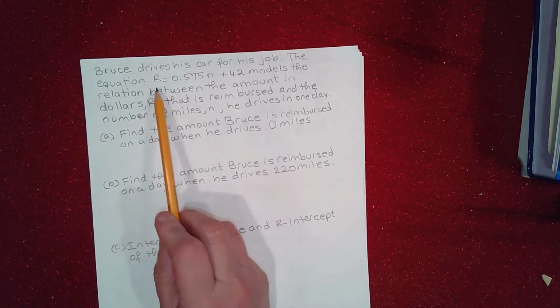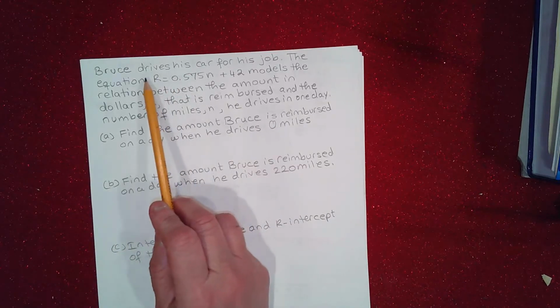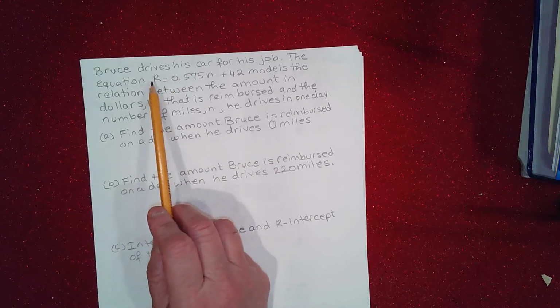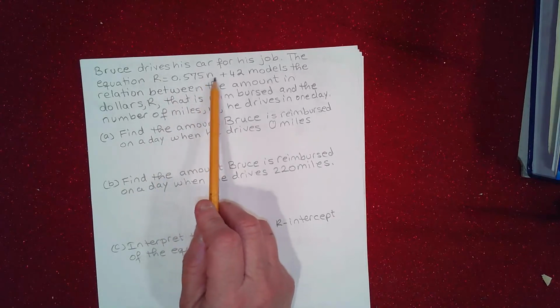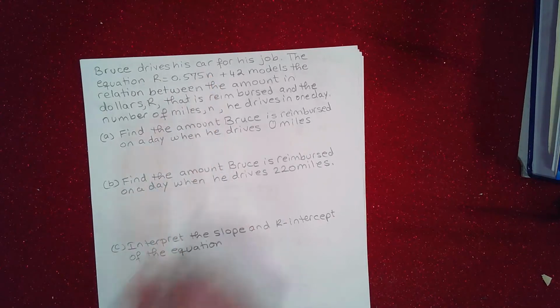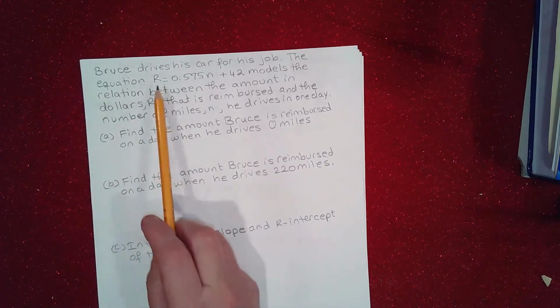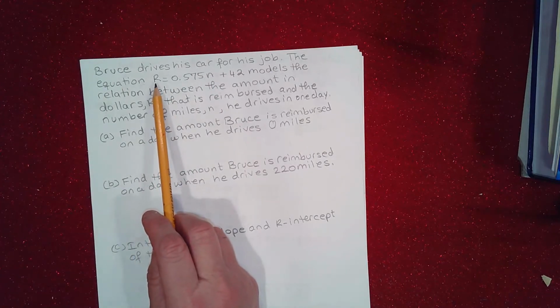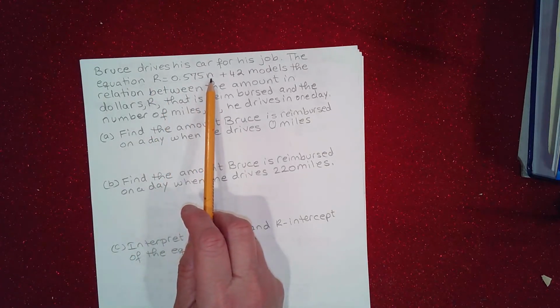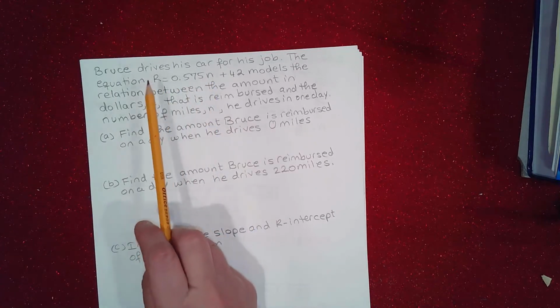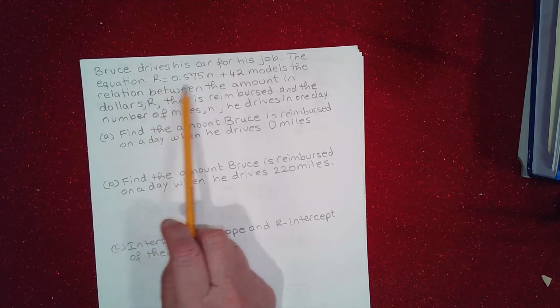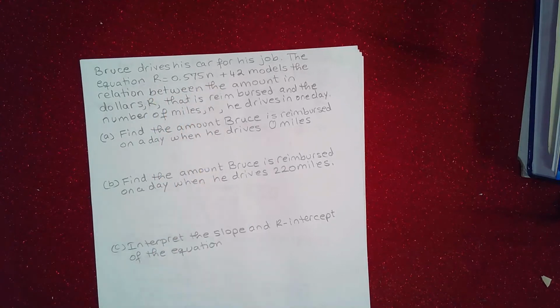So they pay him R amount in dollars depending on the number of miles. R gives us the money, the dollar amount, and n would be the number of miles. So the amount he gets reimbursed depends a lot on the number of miles he drives for his work.